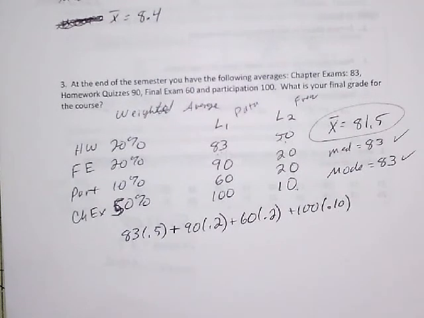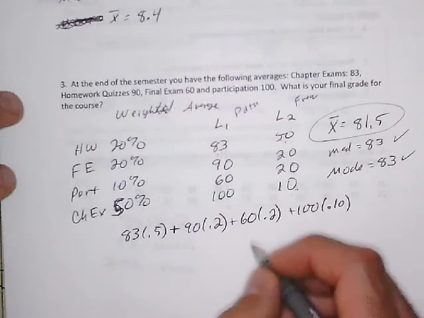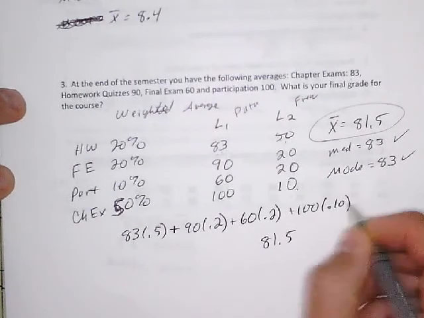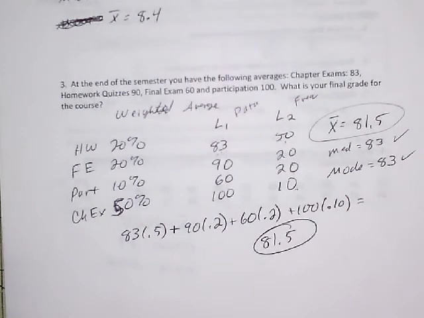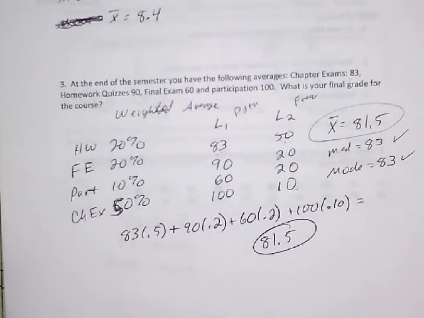It didn't work for me. Oh, that's why. There we go. You get 81.5 for what this equals. Okay. So it works either way.